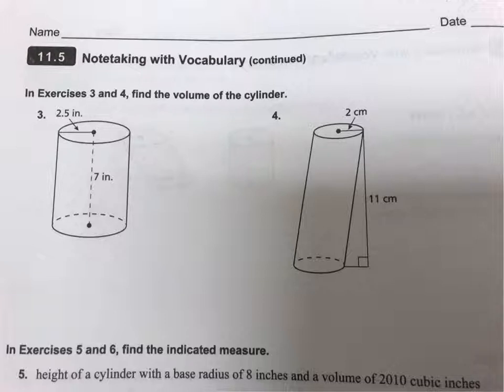And guess what? Number 3. What is the base? It's a circle, so you need to find pi r squared. What is the radius? We're missing several students that are on the list. Okay. What's the radius? So you're going to take pi on your calculator times, or first of all, you probably should find 2.5 squared. And the height of the object is what?